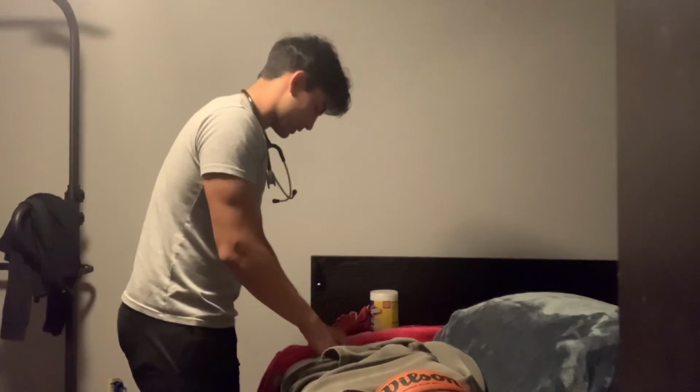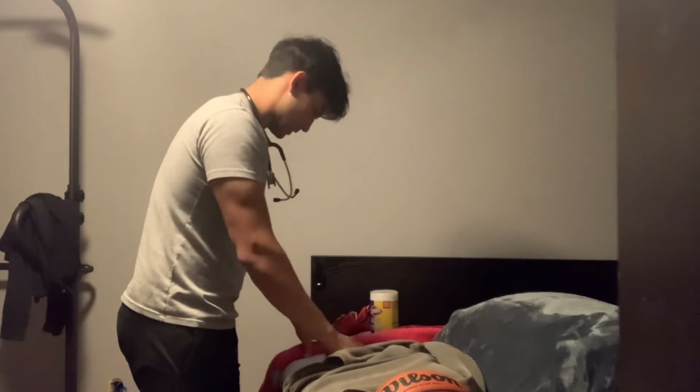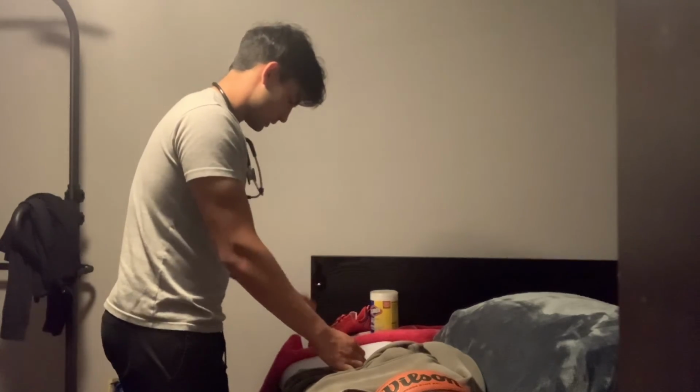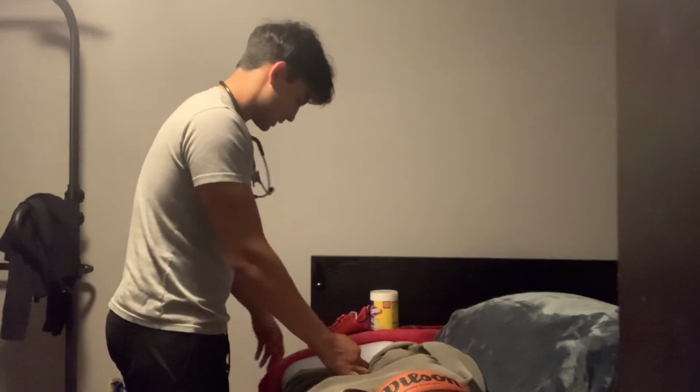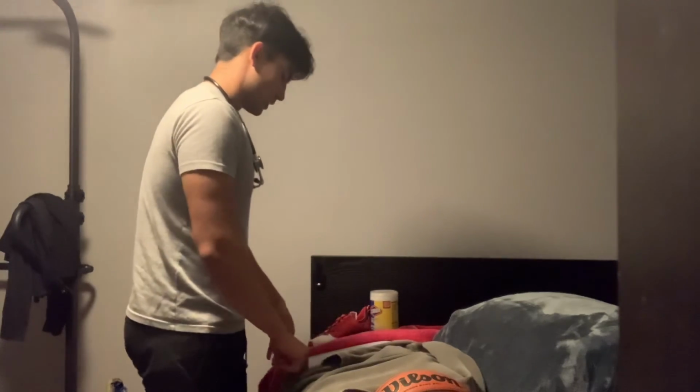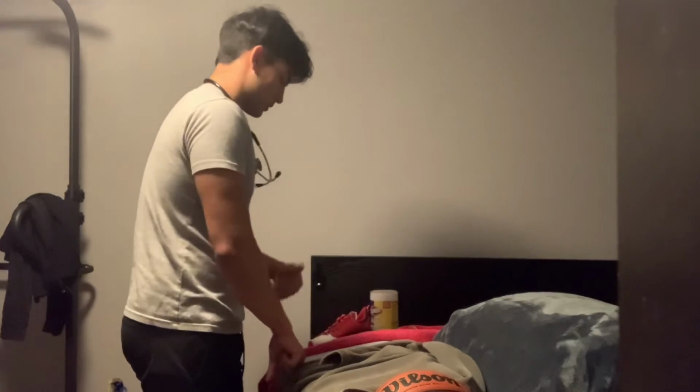The umbilicus is midline and inwards to the abdomen. It is symmetrical bilaterally. There's no lesions or scars of the abdomen, and there are no visible veins of the abdomen.